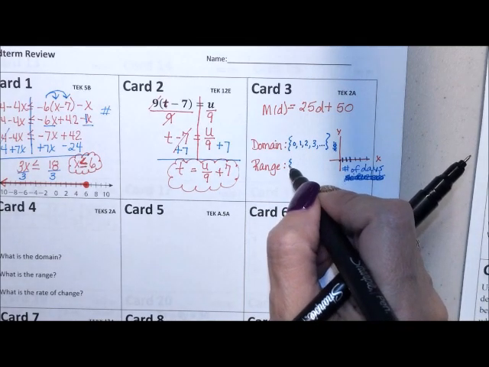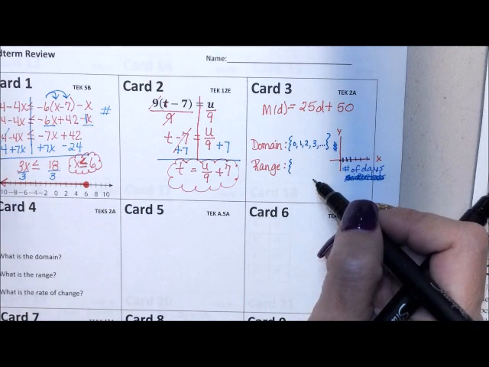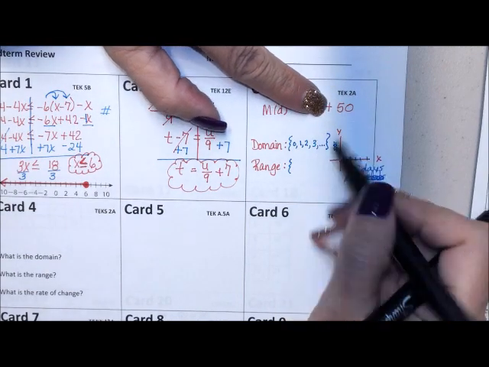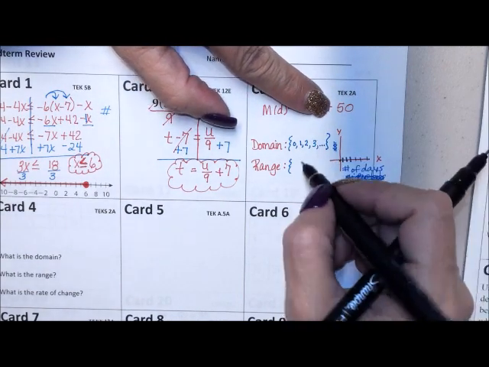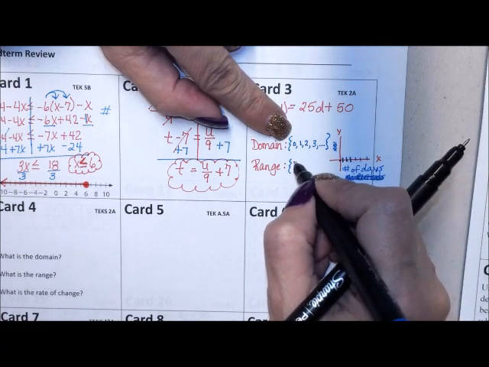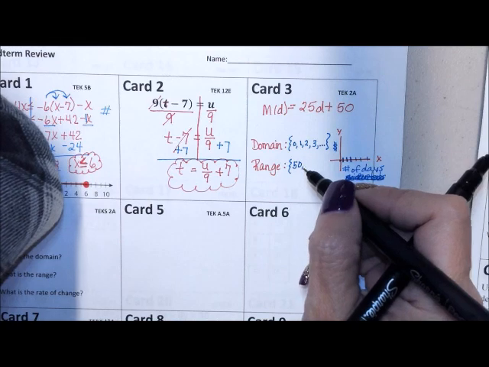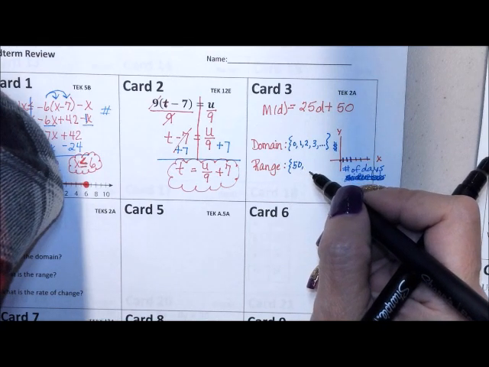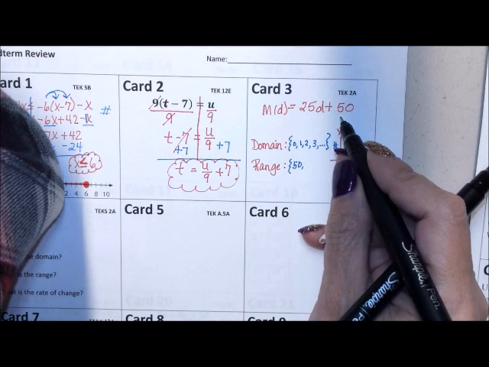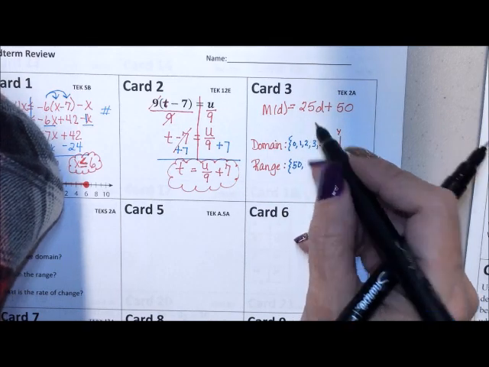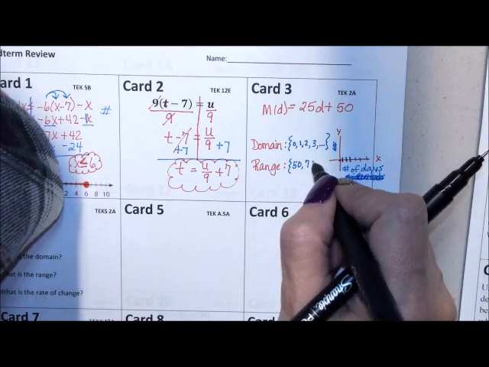Now let's look at how much will we pay. If I rent for 0 days, because I got the skis, I'm still going to have to pay $50. It's kind of a bogus deal. Okay, what if I rent for 1 day? 1 day. I paid $50 plus $25 for that day, so that's going to be $75.